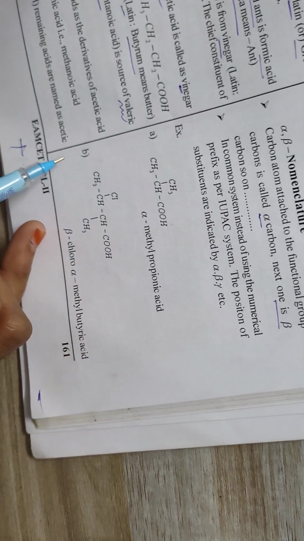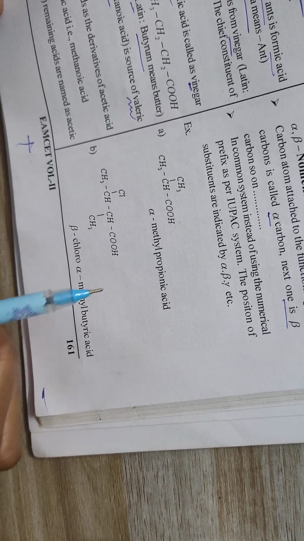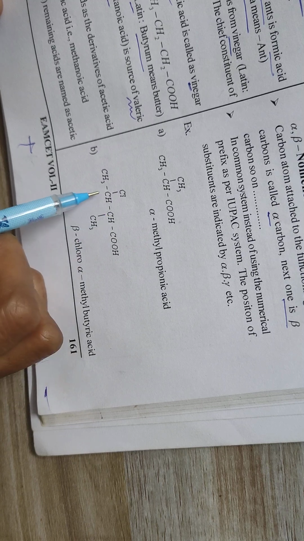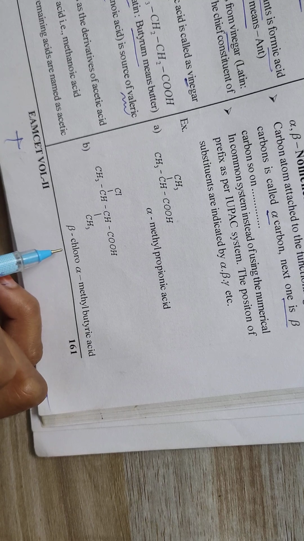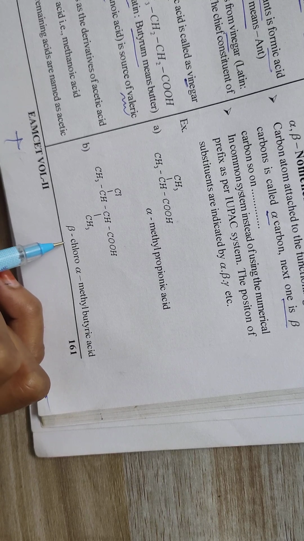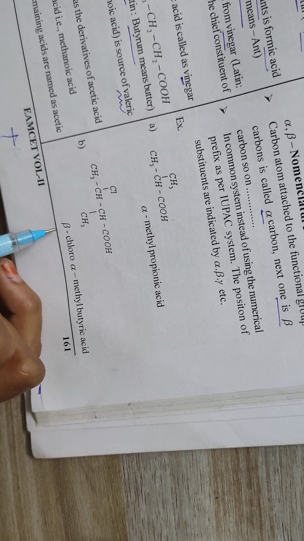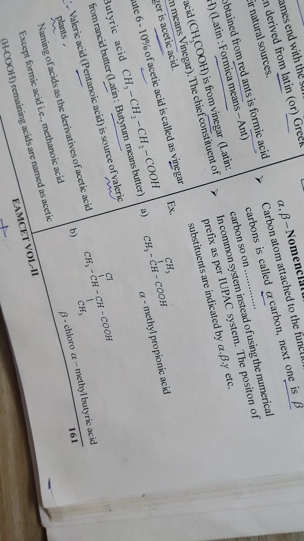And the second one: beta chloro alpha methyl butyric acid. What is the functional group? COOH. Alpha carbon, beta carbon. Beta chloro comes first because in alphabetical order, C comes before M. So beta chloro alpha methyl butyric acid. Okay, this is the alpha beta nomenclature.